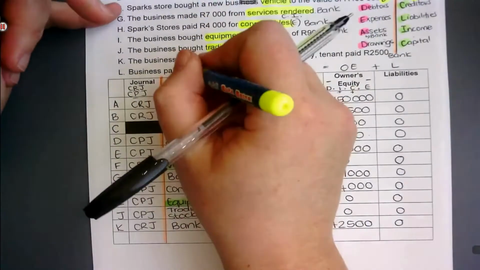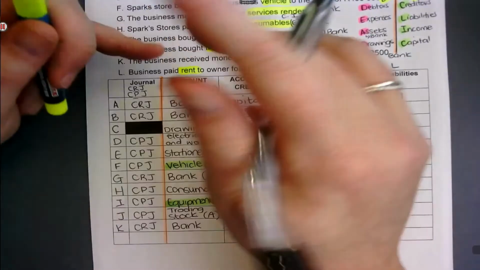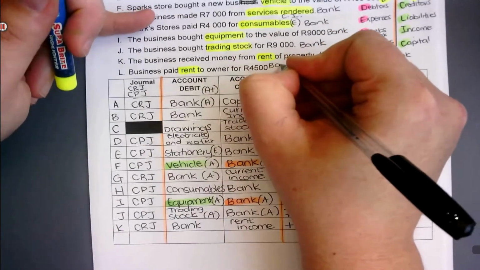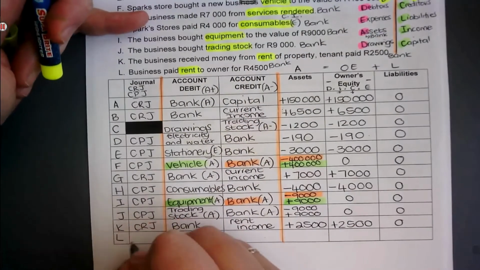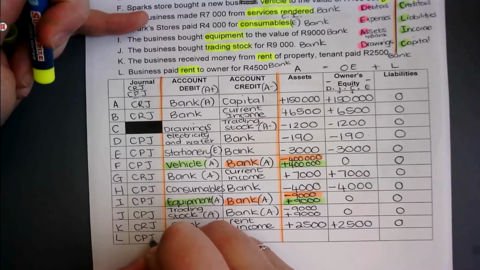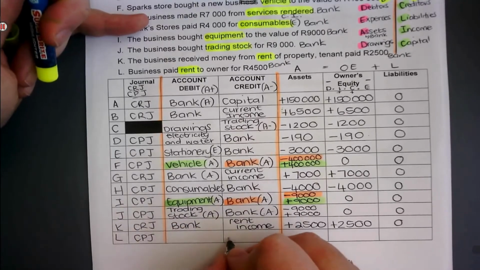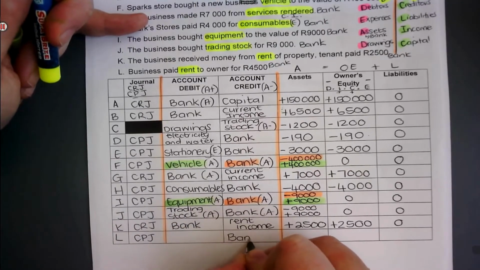Business paid rent to the owner for 4,500. So now we're paying for rent. The opposite thing is going to happen. The other account is bank. So now it's a CPJ. If you're paying, your bank is going down.